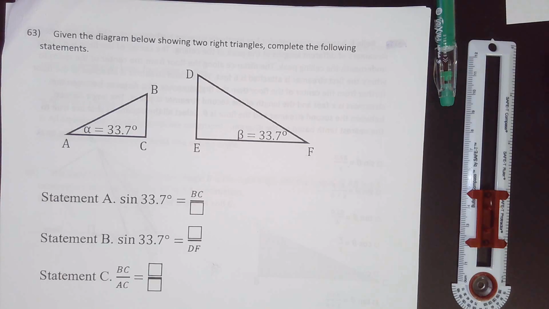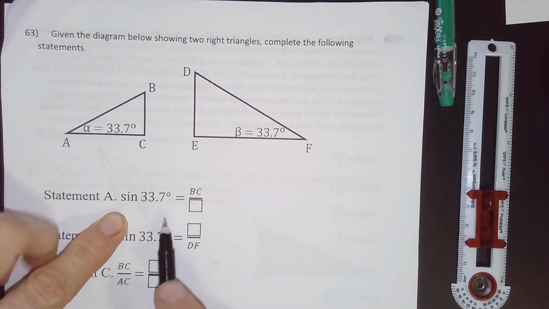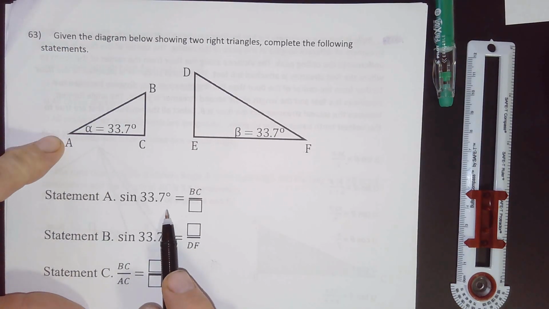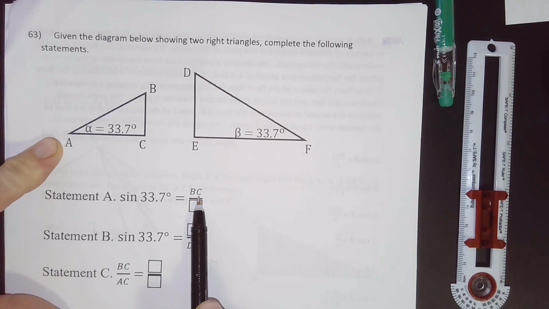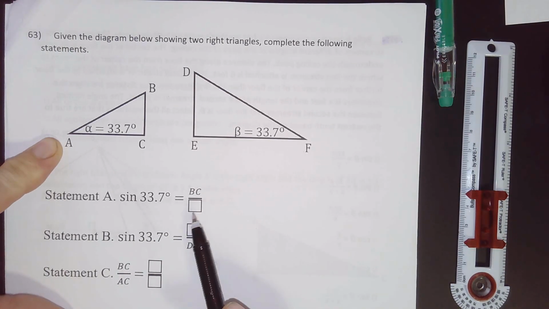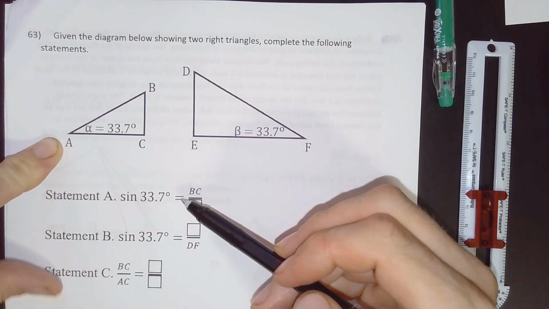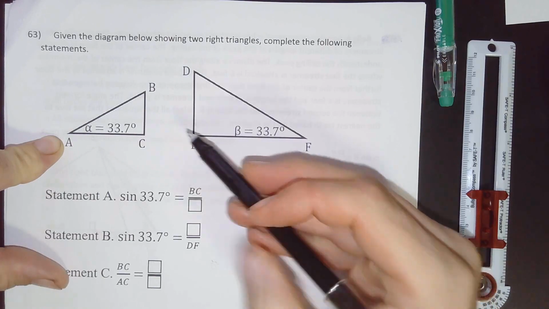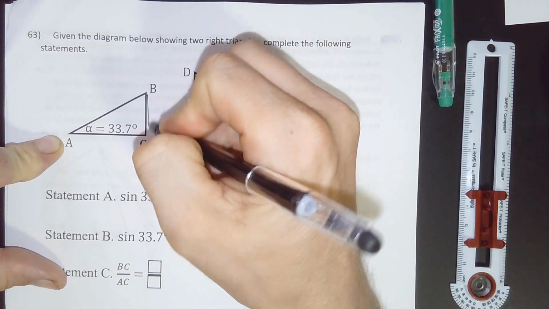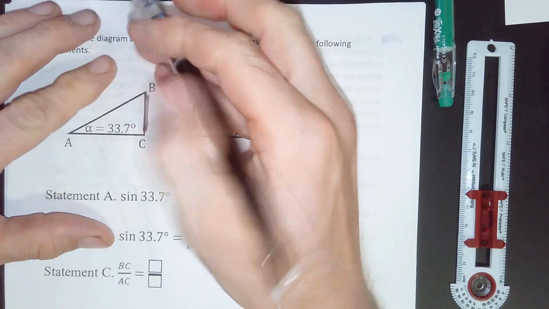So here's these diagrams below. Complete the following statements. The sine of 33.7 is equal to BC over, alright, so whenever there's sine or cosine, you're dealing in hypotenuse. And it's talking about sine, it's the opposite line segment, so it's BC. BC is opposite.